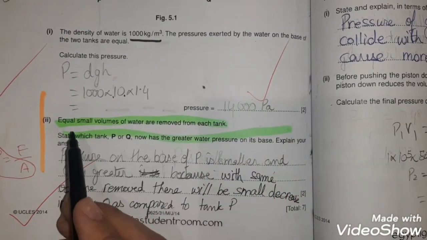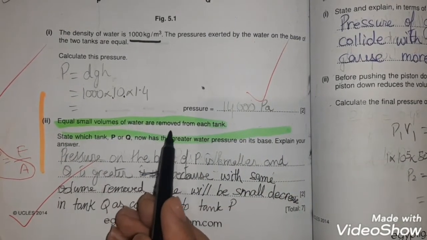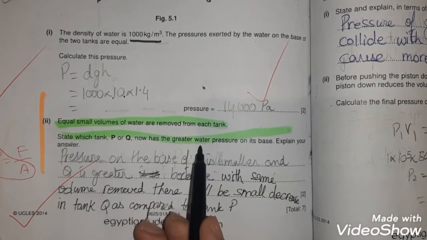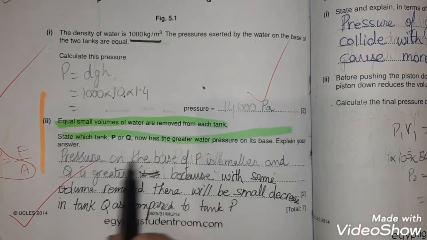Part 2 states, equal small volumes of water are removed from each tank. State which tank, P or Q, now has the greater water pressure on its base. Explain your answer.